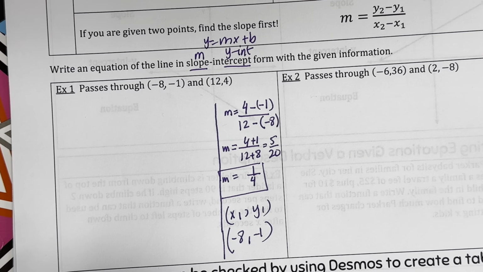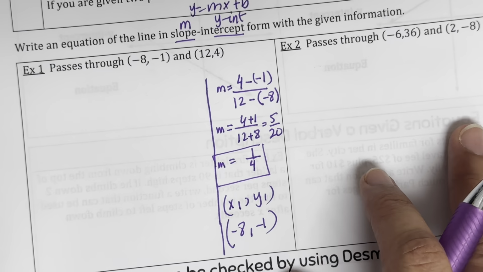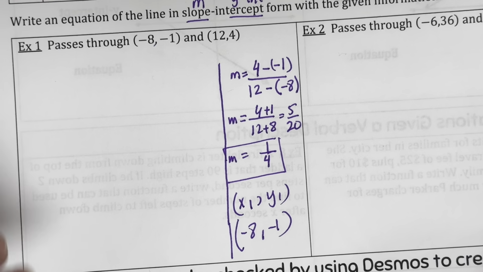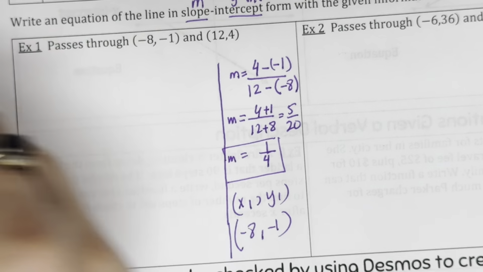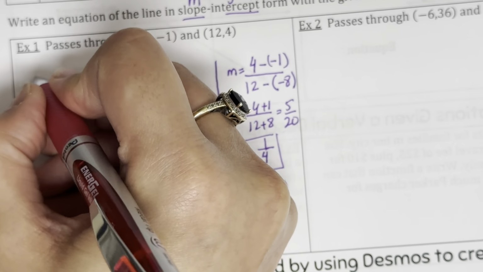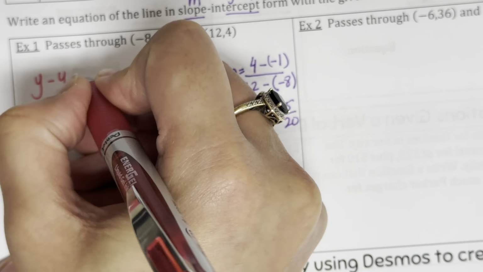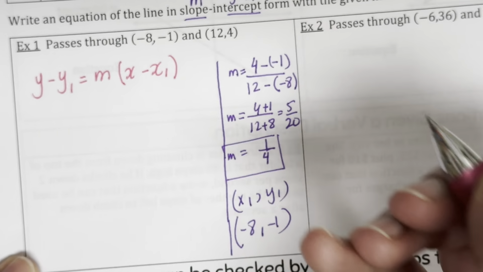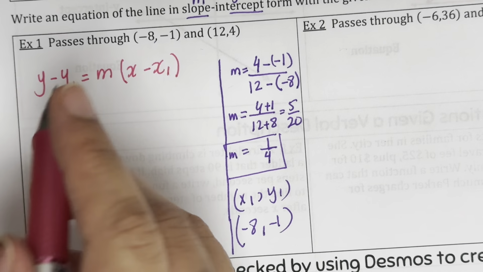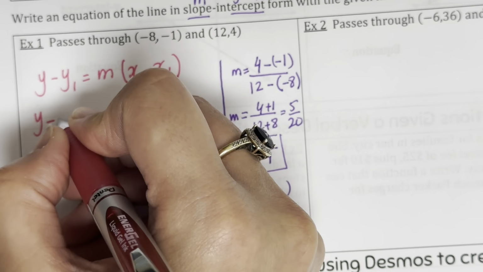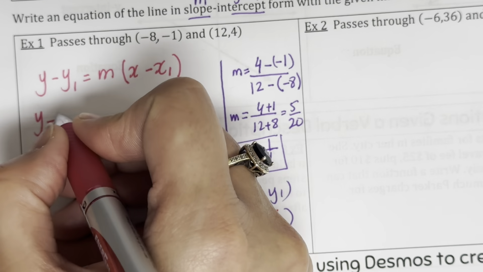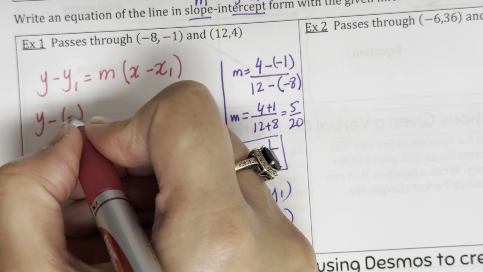All right, now let's put in our equation. My equation is y minus y1 equals m times x minus x1. Plug in the numbers. So y stays like that, minus, and then y1 is negative 1. So I'm going to put negative 1 inside parentheses.